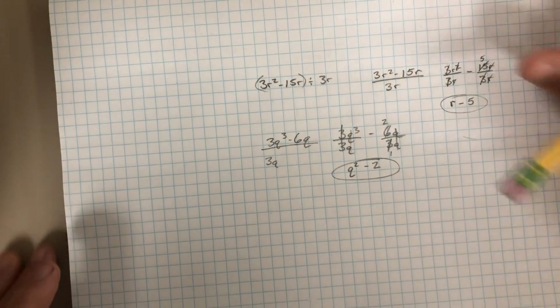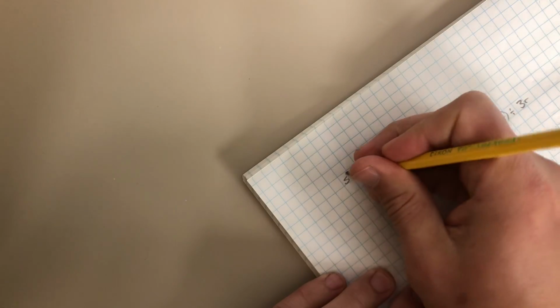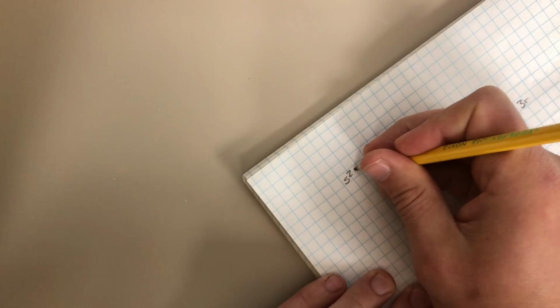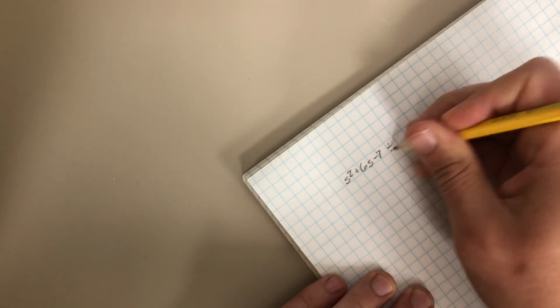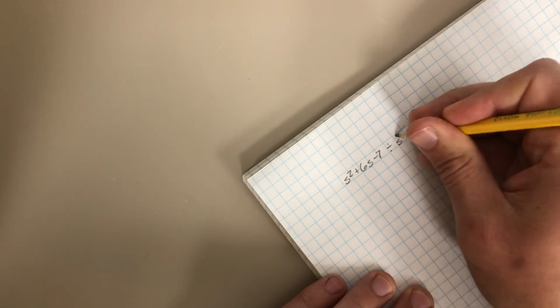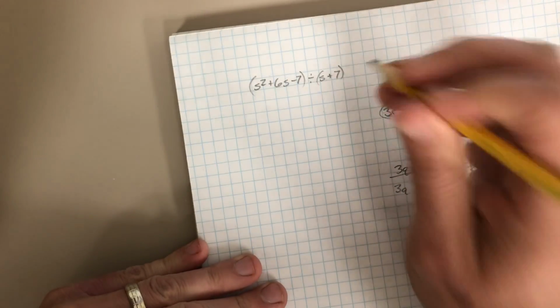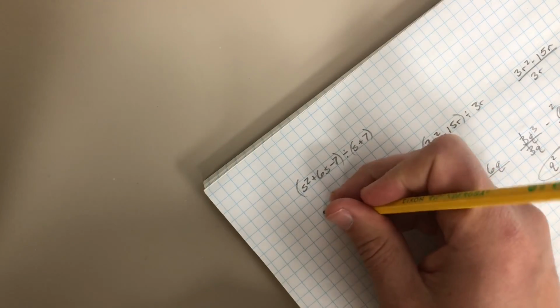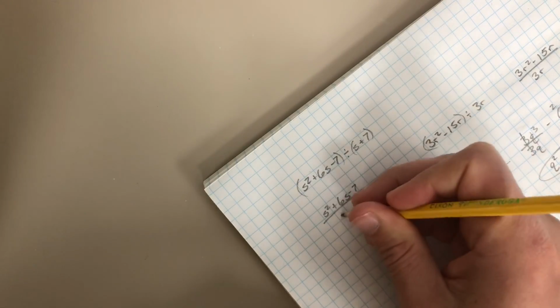Now, what if you're dividing a polynomial with a binomial? All right, let's take a look. s squared plus 6s minus 7 divided by s plus 7. So I got a polynomial being divided by a binomial. So let's rewrite that as s squared plus 6s minus 7 divided by s plus 7.